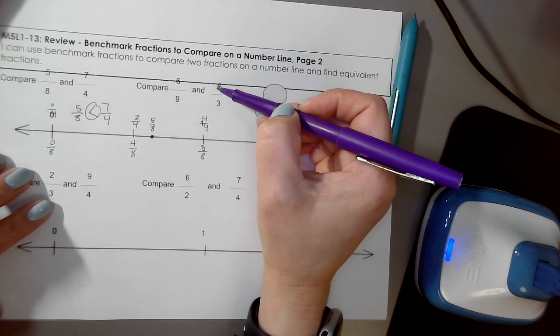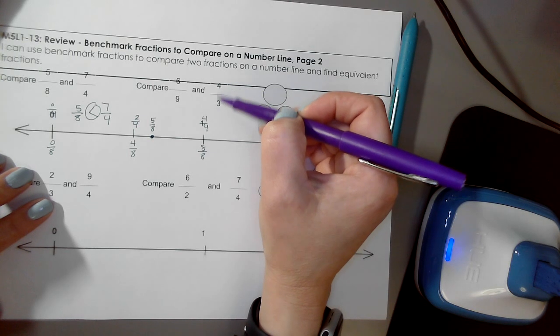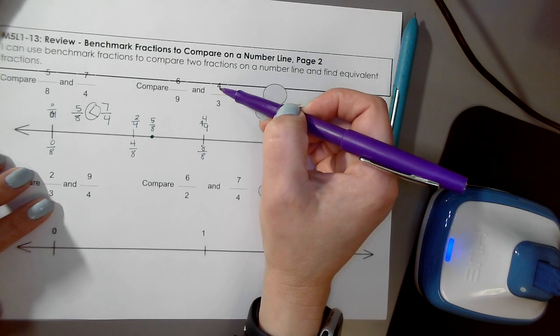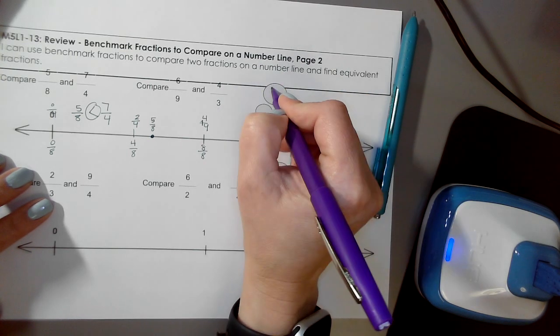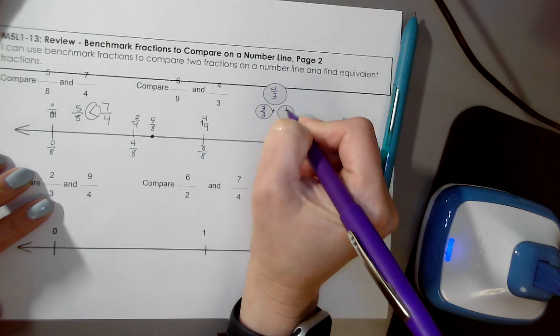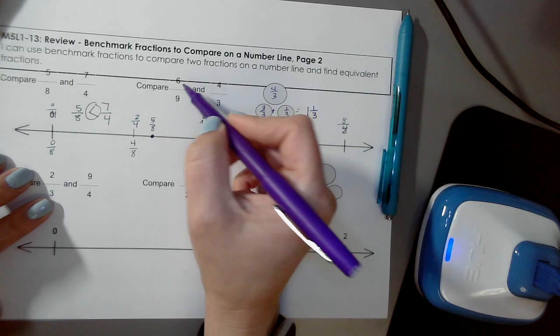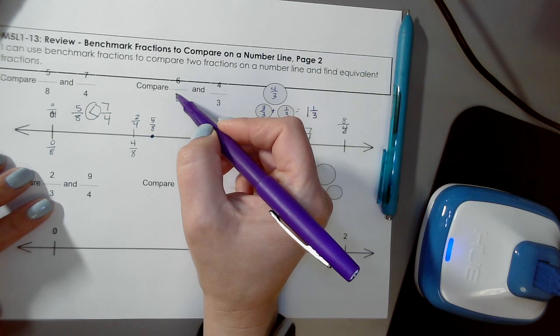But I know that this 4 is greater than 3, so I know that number is going to be greater than 1, okay? Because if I broke 4/3 down, that would be 3/3 plus 1/3 equals 1 1/3. Well, 6/9 can't really be broken into a whole, right?